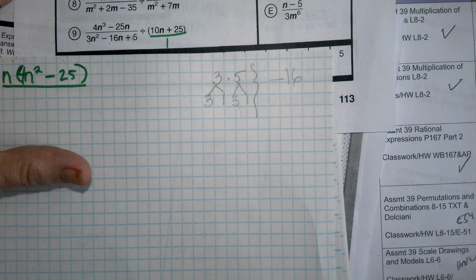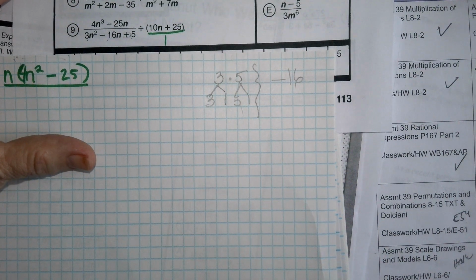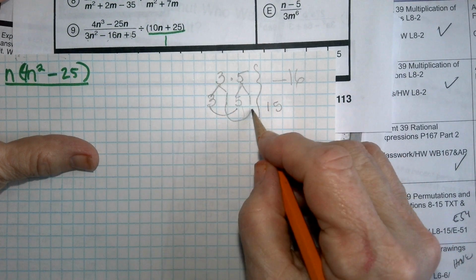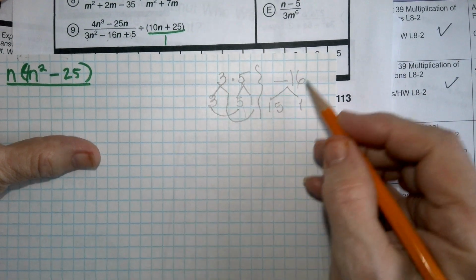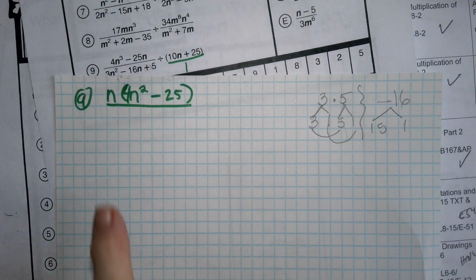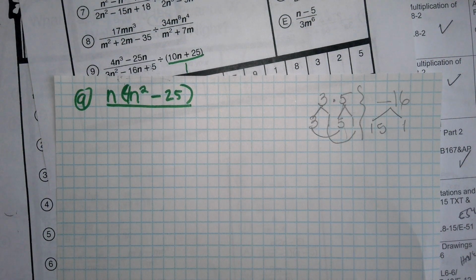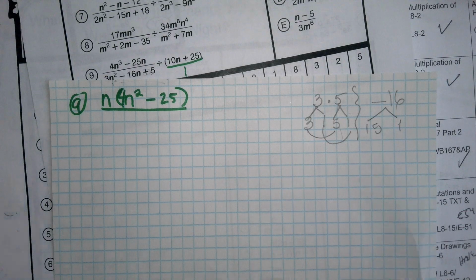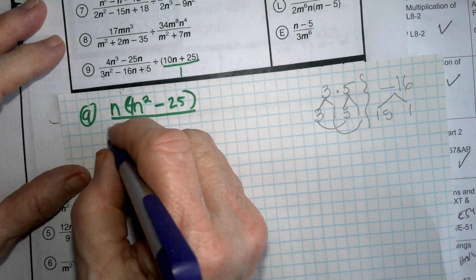So who knows what we connect with what? Yeah, 3 times 5 is the 15. 1 times 1 is 1. And that will come to our 16. So go ahead and write your factor under here, and I'll check it in just a second. I'm looking for a pen because it's hard to see that pencil. There we go. All right. And so, did somebody get what it is?